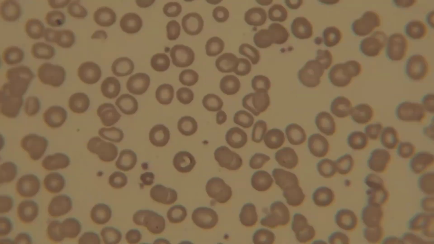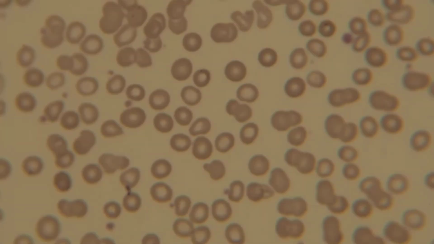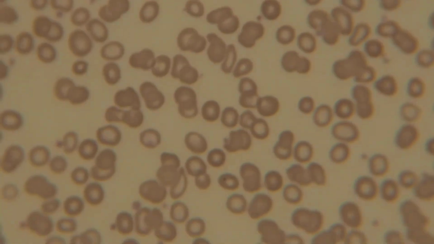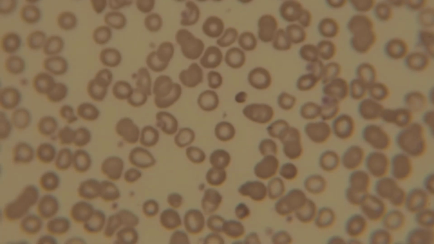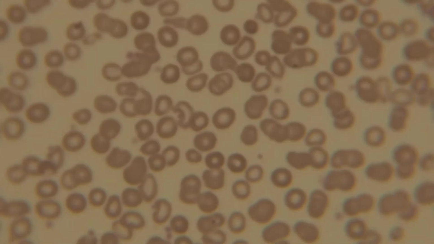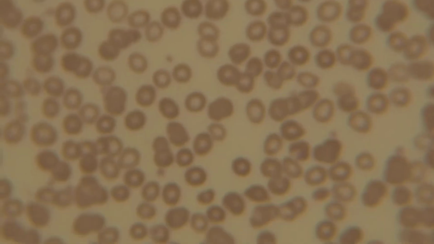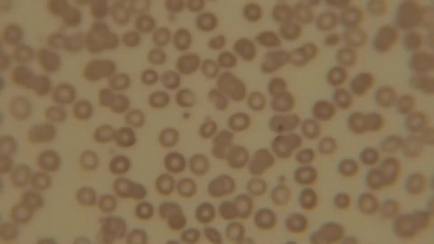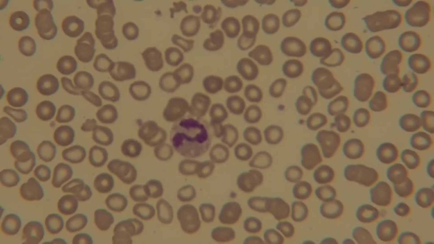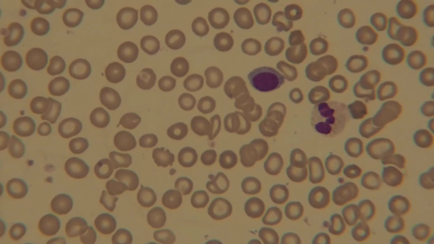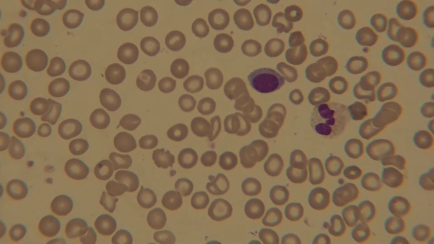Neutrophil. Neutrophil. Neutrophil. Neutrophil. Lymphocyte. Neutrophil.